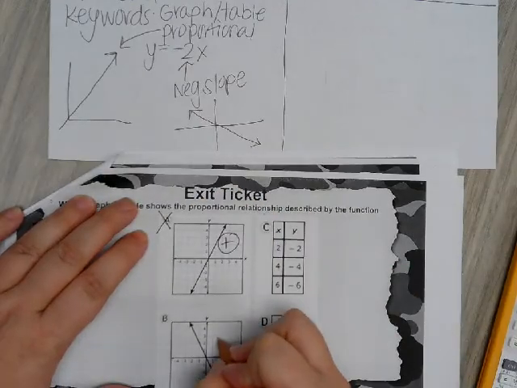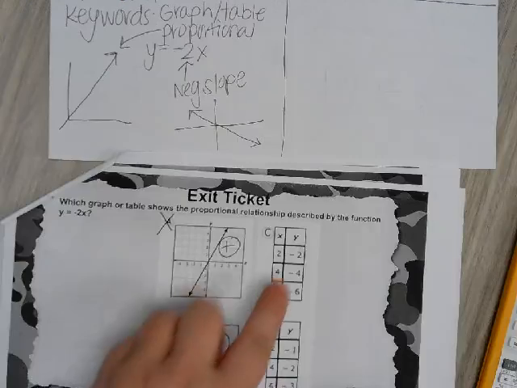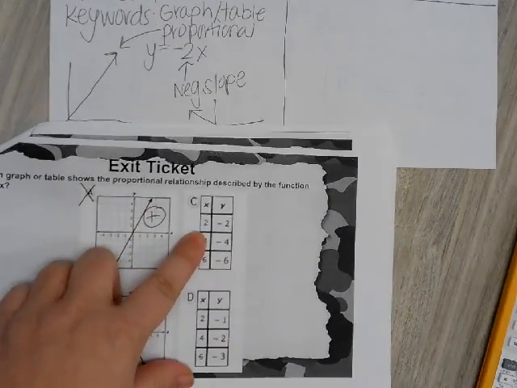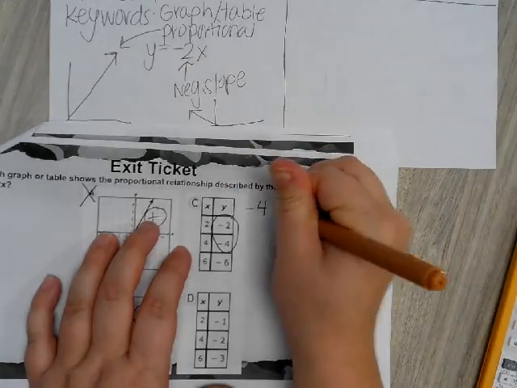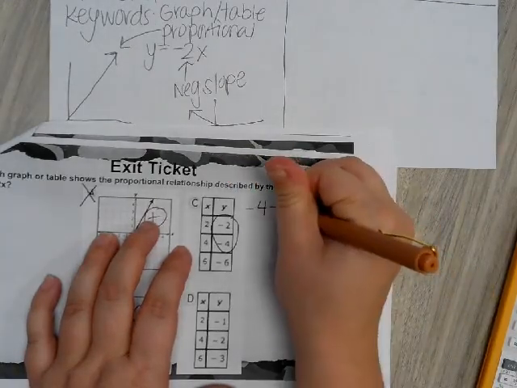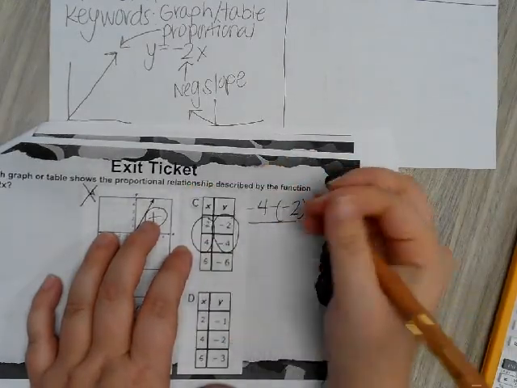Okay, so now let's look at these. We know that it's going to be y2 minus y1 over x2 minus x1.